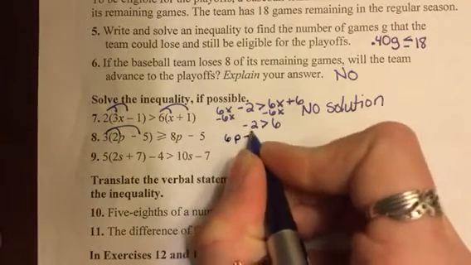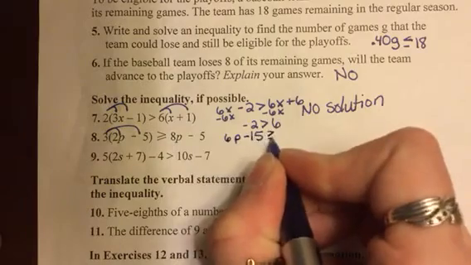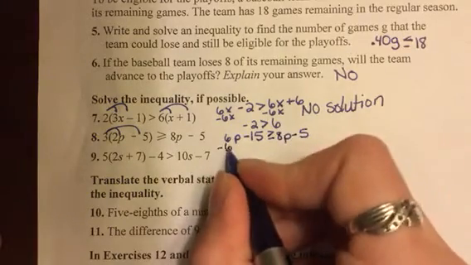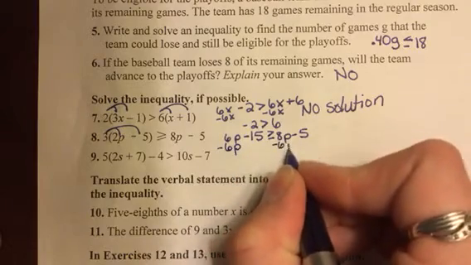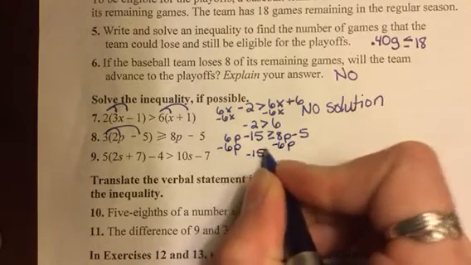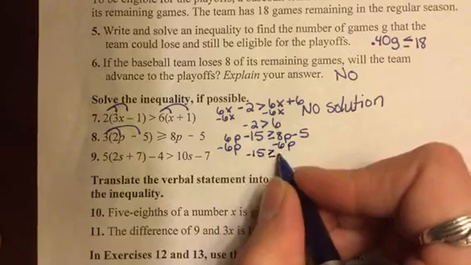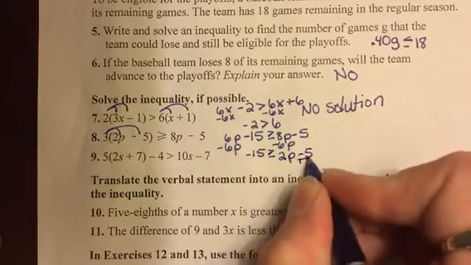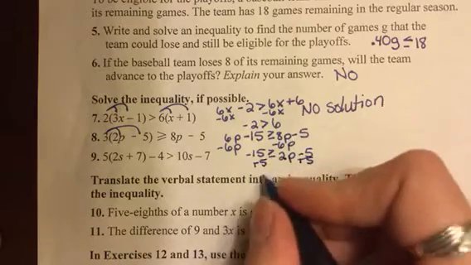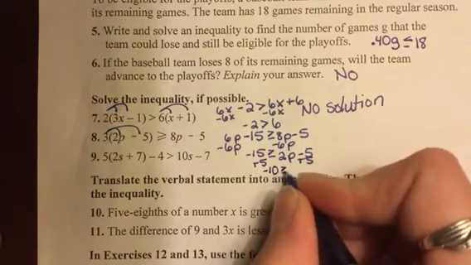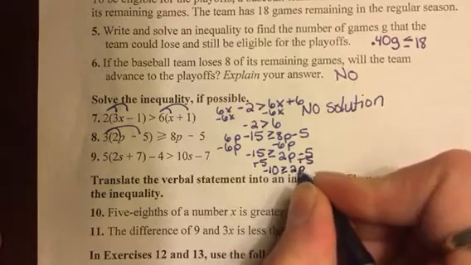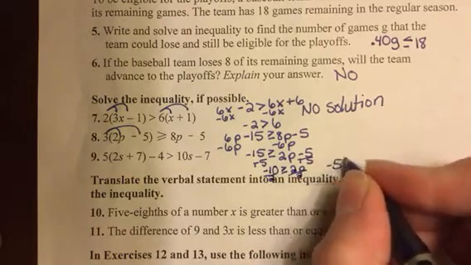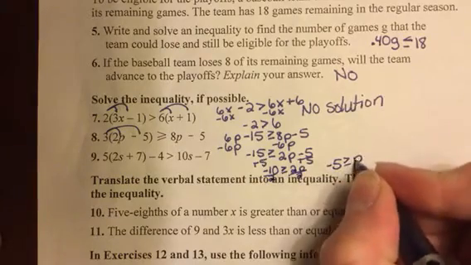6p minus 15 is greater than or equal to 8p minus 5, minus 6p, minus 6p. Negative 15 is greater than or equal to 2p minus 5, plus 5, plus 5. Negative 10 is greater than or equal to 2p. Divide by 2, divide by 2. Negative 5 is greater than or equal to p.